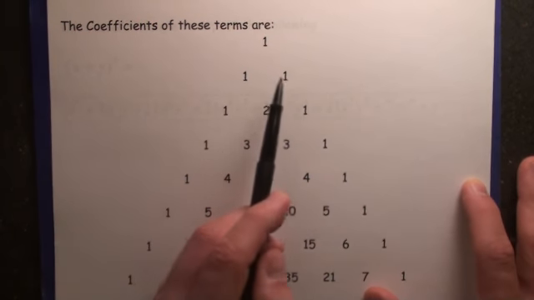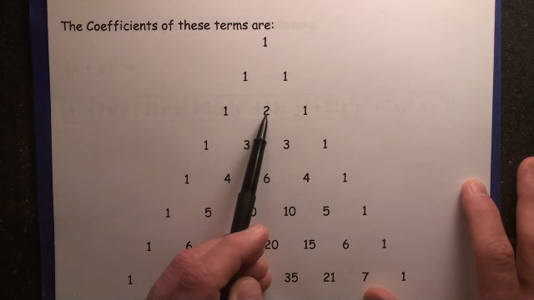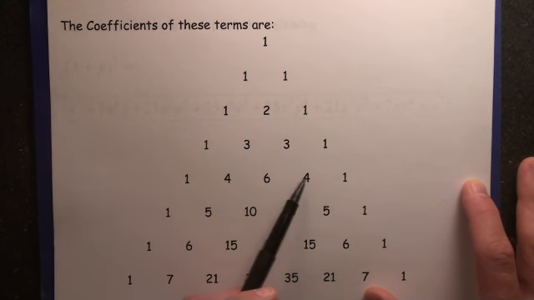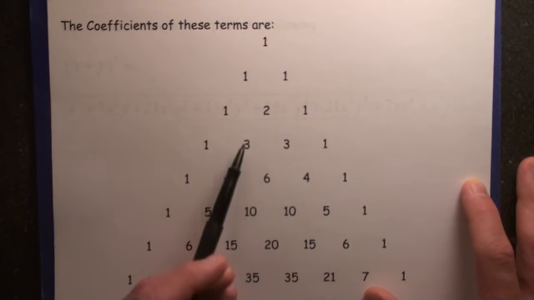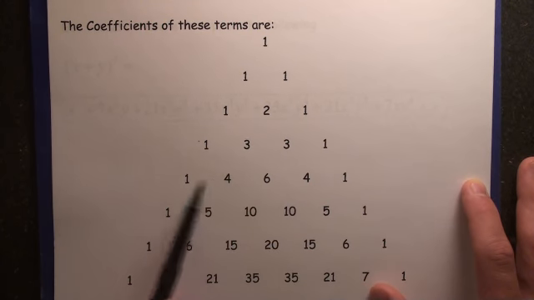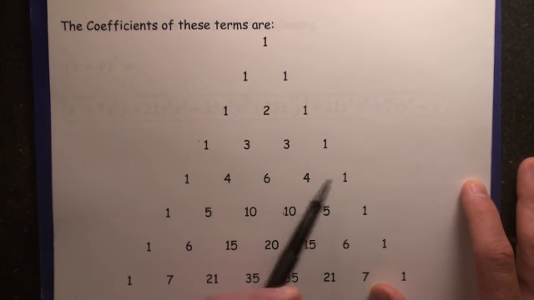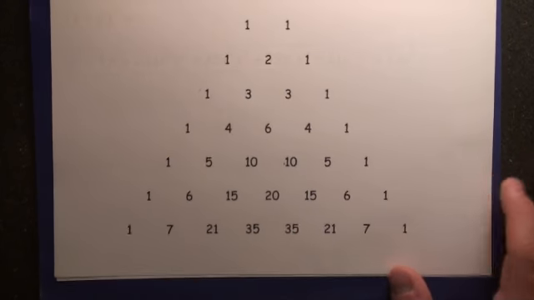The pattern is 1 plus 1 is 2. 1 plus 2 is 3. 1 plus 3 is 4. 3 plus 3 is 6. 3 plus 1 is 4. 1 plus 4 is 5. 4 plus 6 is 10. 6 plus 4 is 10. 4 plus 1 is 5. 1 plus 5 is 6. Do you see the pattern happening here?